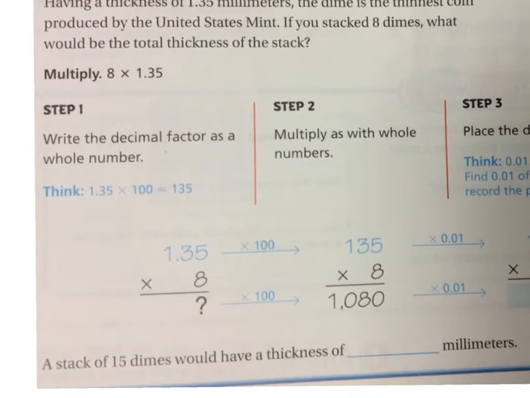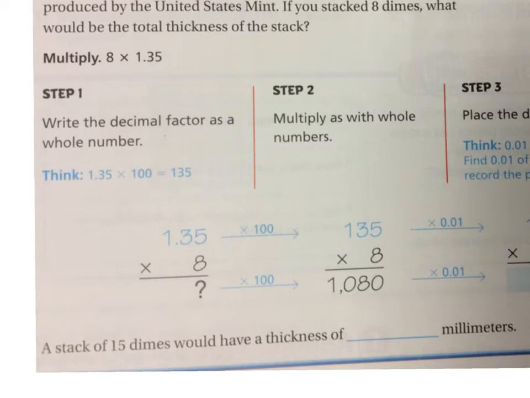Now, step 1, you can also multiply this by changing everything into whole numbers. What would I need to multiply 1.35 by to make it into whole numbers, to get rid of the decimal point, or to move the decimal point all the way to after the last digit? How many places over do I have to move the decimal point to make it a whole number? 1, 2. If I need to move it 2 places to the right, I'm multiplying it by 100, right? So you can think in your head that 1.35 times 100 is 135.